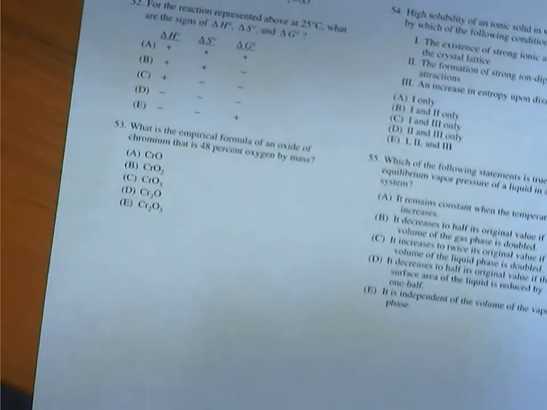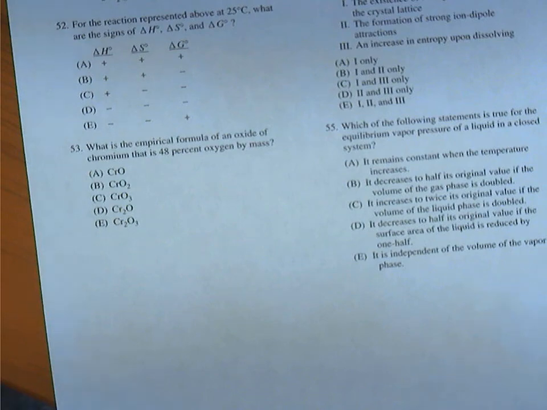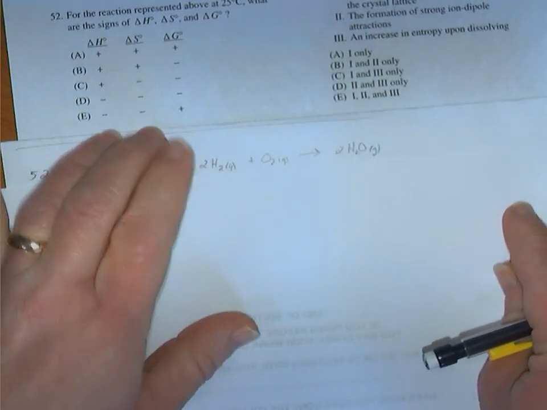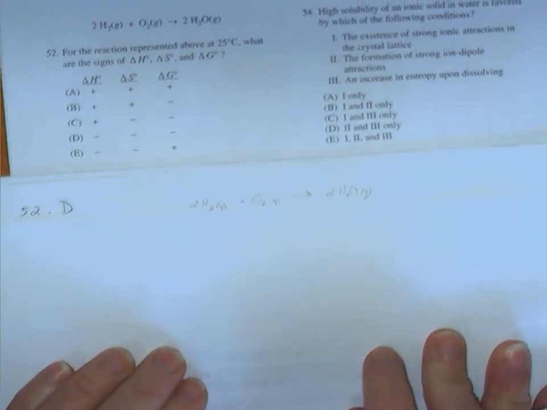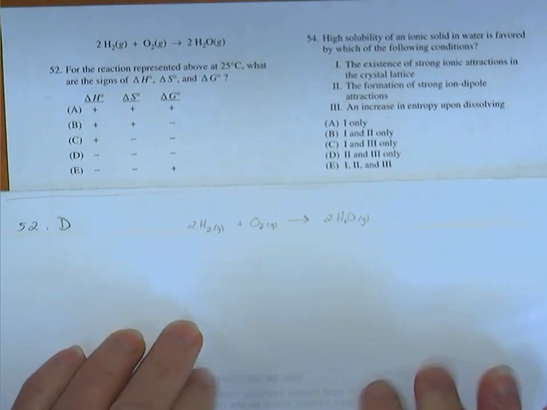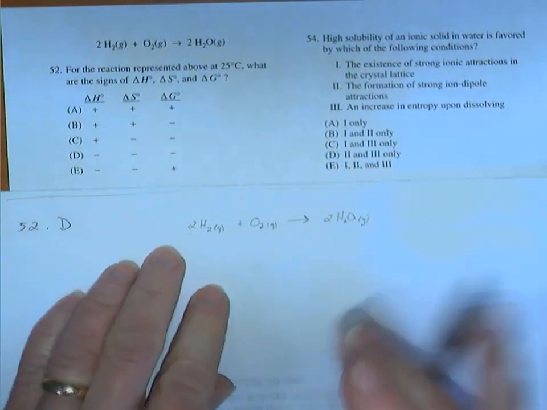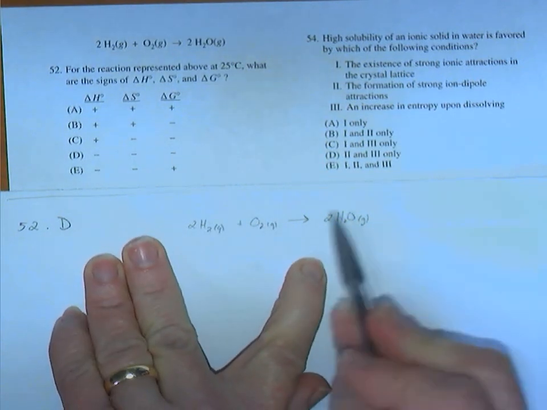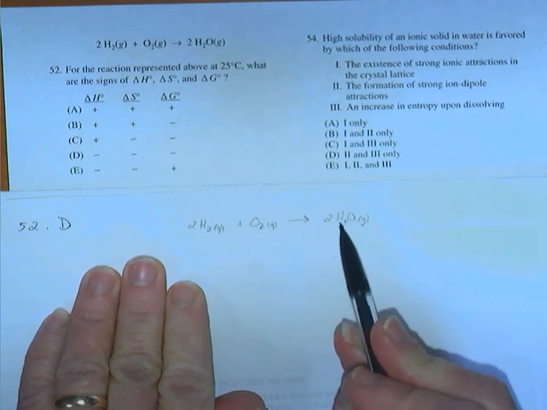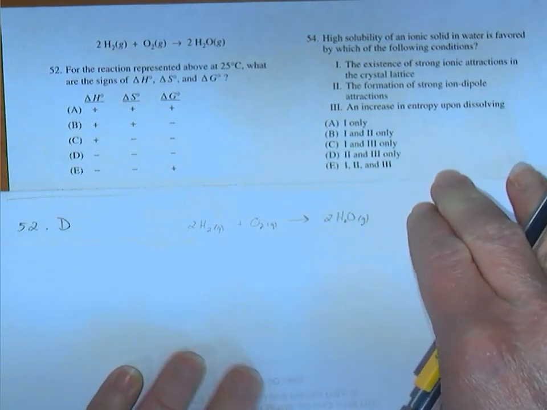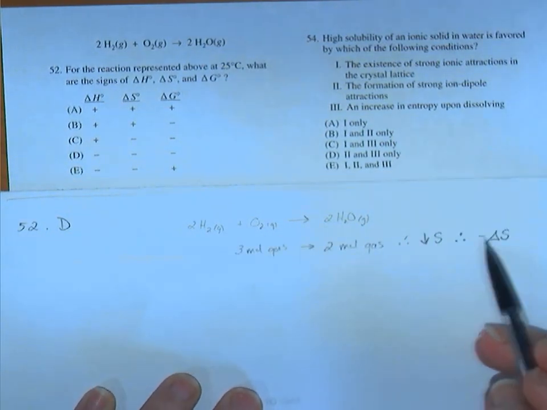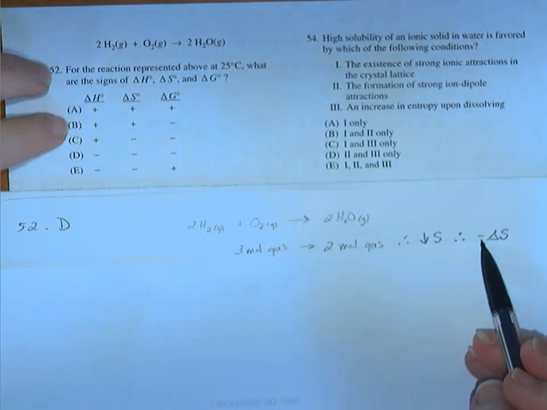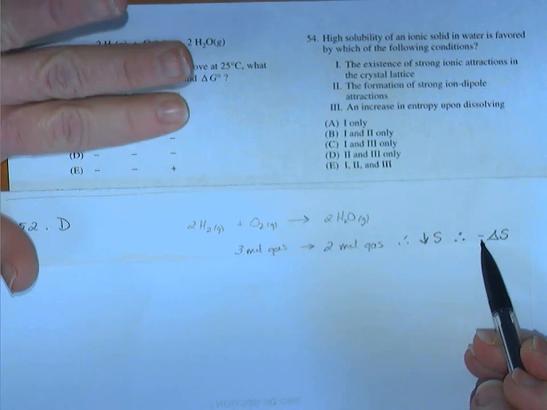52. Okay, so when I look at this reaction, first, what is my sign on entropy? We are looking at the moles of gaseous reactant compared to moles of gaseous product. I'm actually decreasing entropy. I have less moles of gas, so I know my change in entropy is negative. So that rules out A and B, I know for sure.